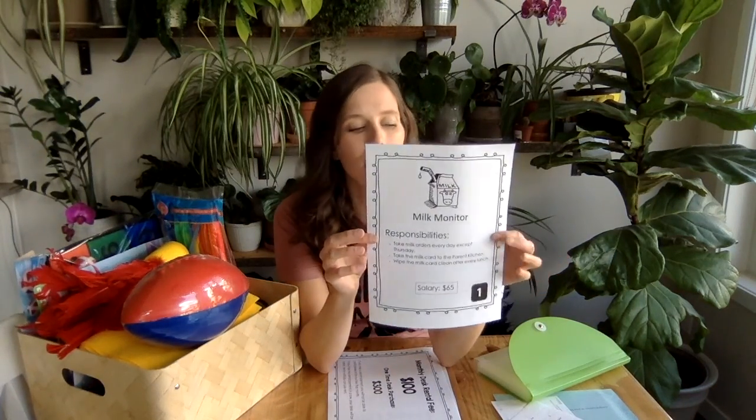We have a milk program in my school. So my milk monitor will take milk orders every day, and then they take the milk card to the parent kitchen where they fill it out, and then they are responsible for picking up the milk order, bringing it back, and wiping the card clean for the next day.